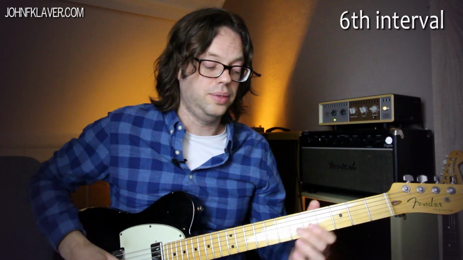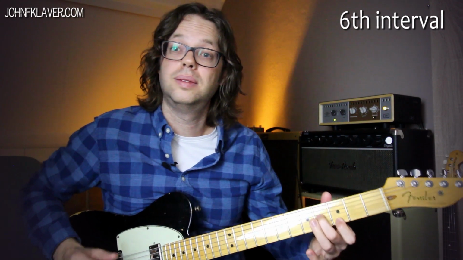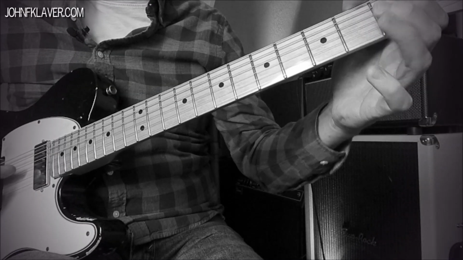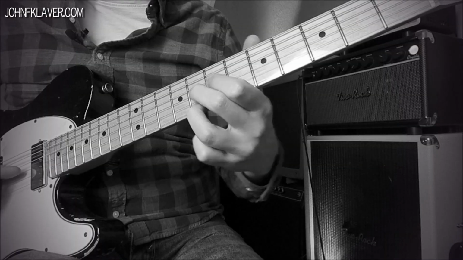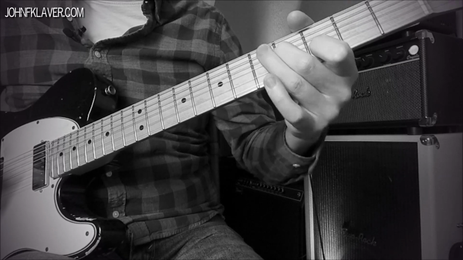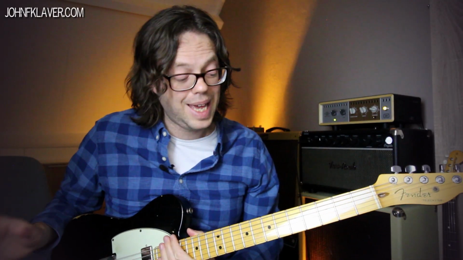In this example we're using the 6th interval. You can hear this in a lot of songs. It sounds really good on guitar. I made a little motive, a little pattern. This will sound good in all the chords again, because you have common tones, you have passing tones.